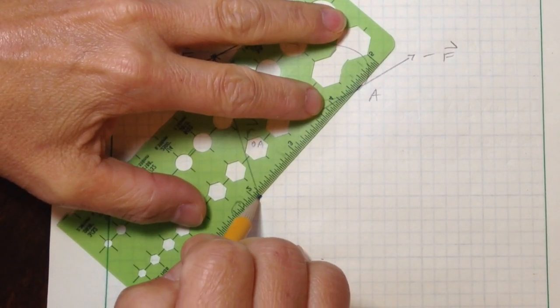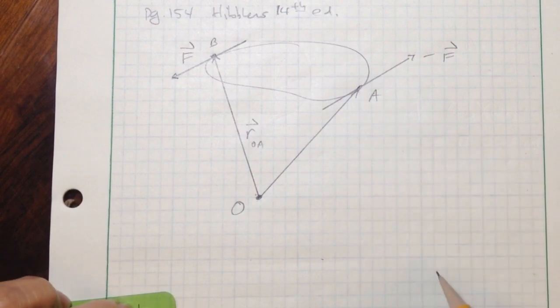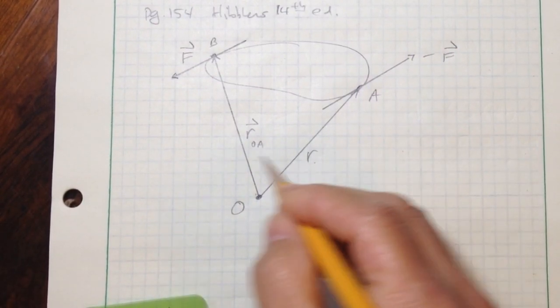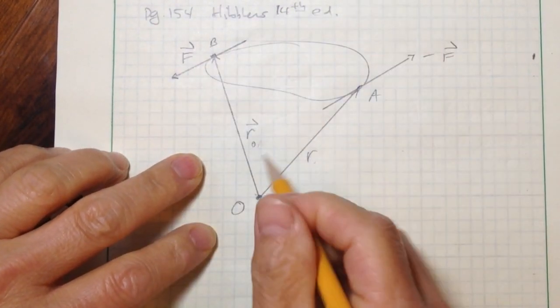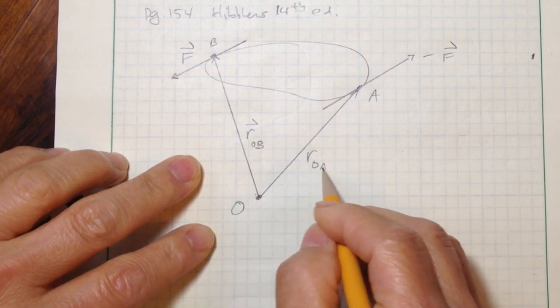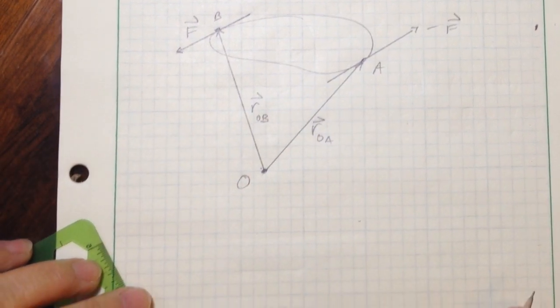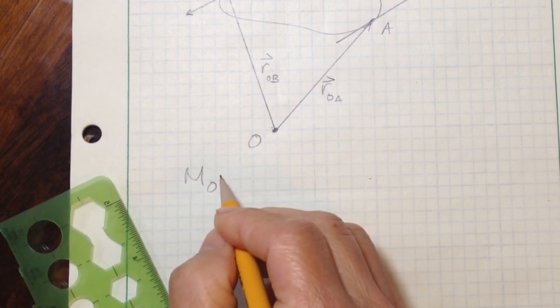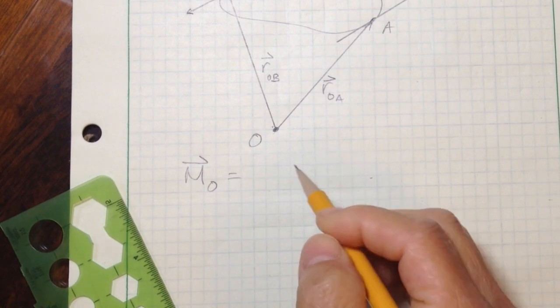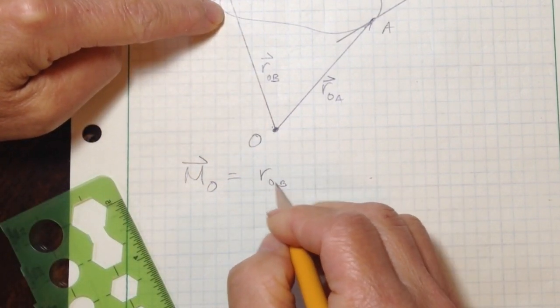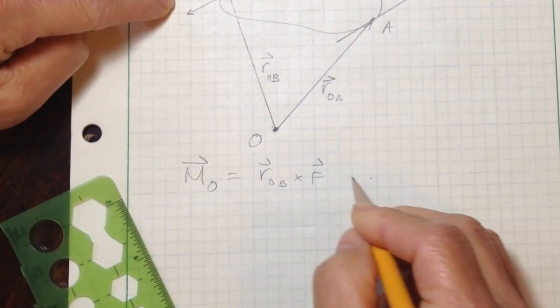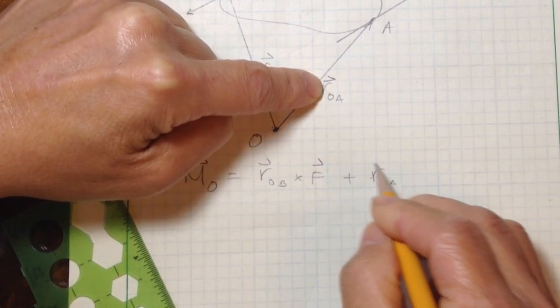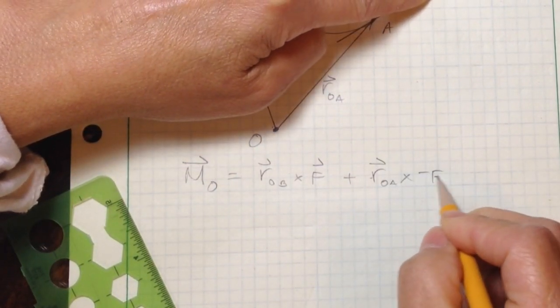Same thing for here, I need to define that position vector. That would give me the moment about point O as r_OB cross F plus r_OA cross negative F.